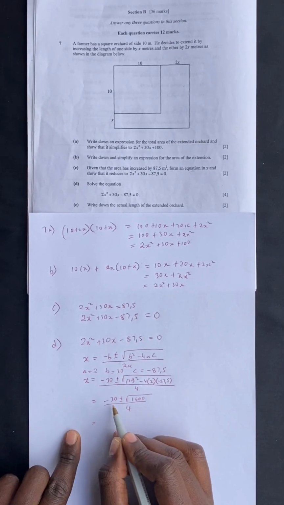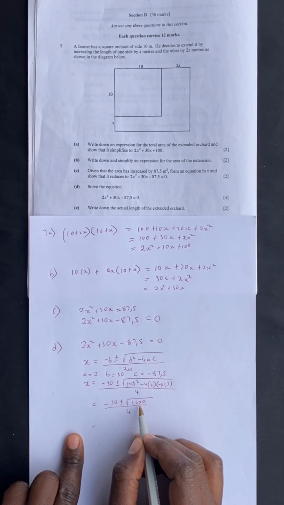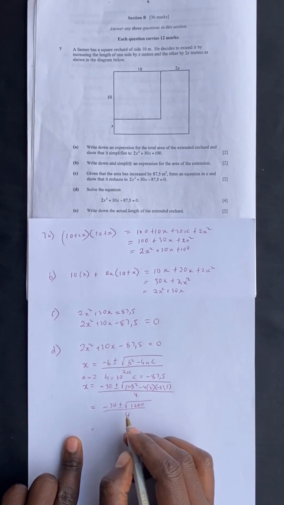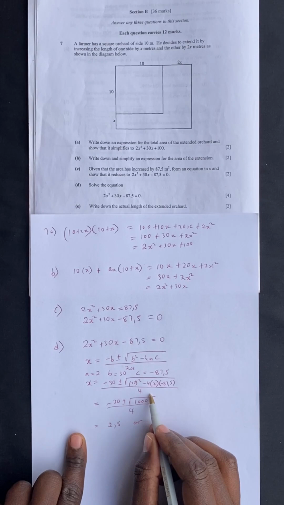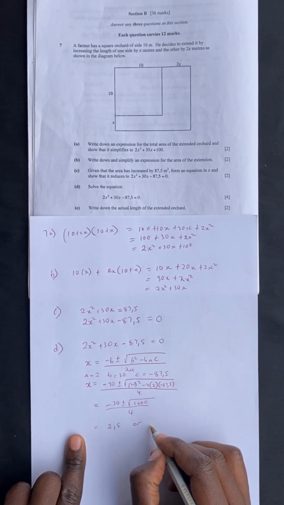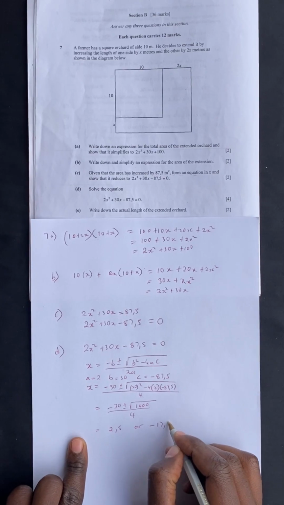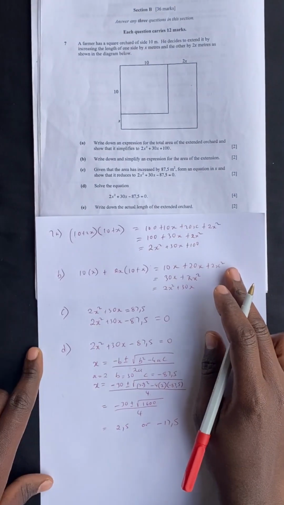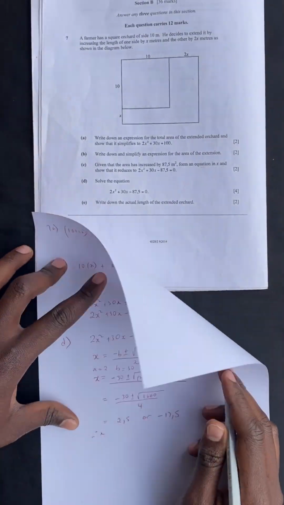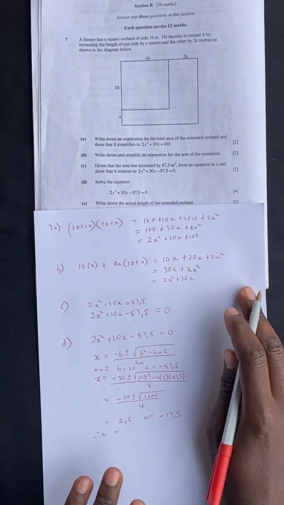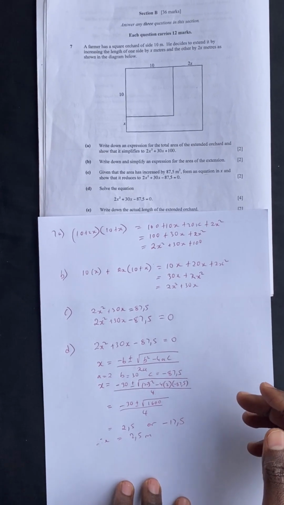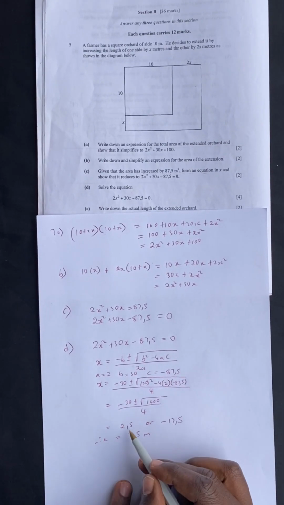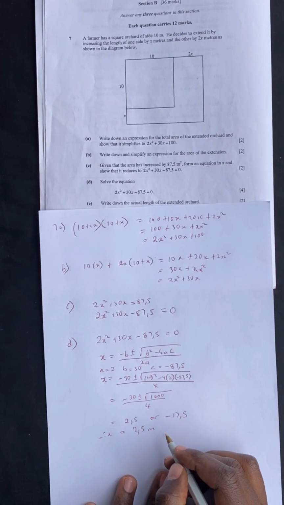The first one is minus 30 plus the square root of 1600 divided by 4, we get 2.5, or minus 30 minus the square root of 1600 over 4, we get minus 17.5. So therefore x is equal to 2.5 meters, just because here our x represents a length, so the length cannot be negative, so the correct answer is 2.5.